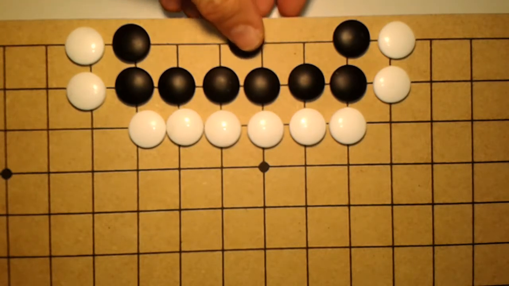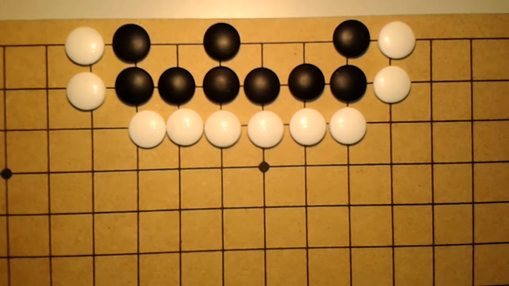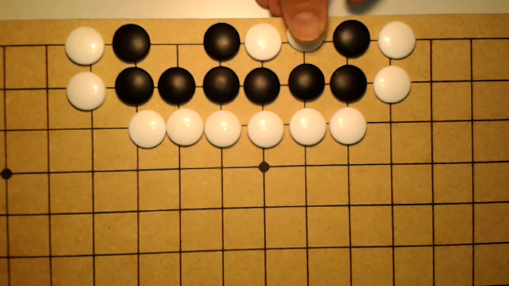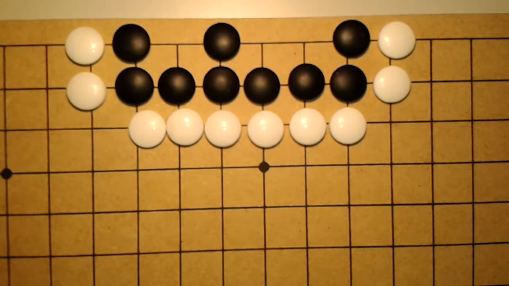It's basically the same thing, because this creates 2 eyes, and then the formation cannot be captured anymore by white, because white cannot play in here. That would be suicide. And if white were to play over here, then essentially we still have a liberty here, and white cannot fill in here, because that again would be suicide. So this means that this formation over here has 2 eyes, therefore it cannot be caught.